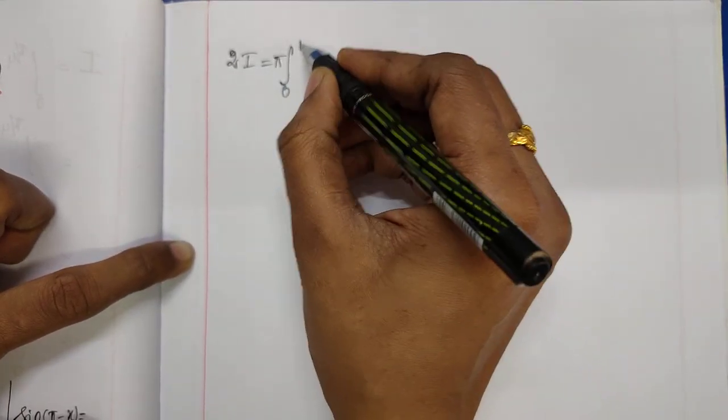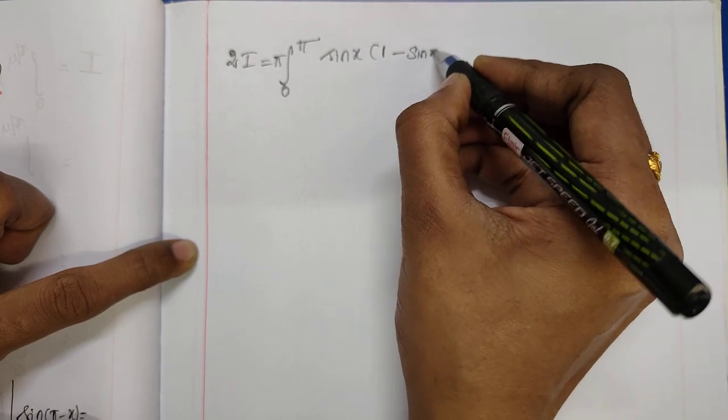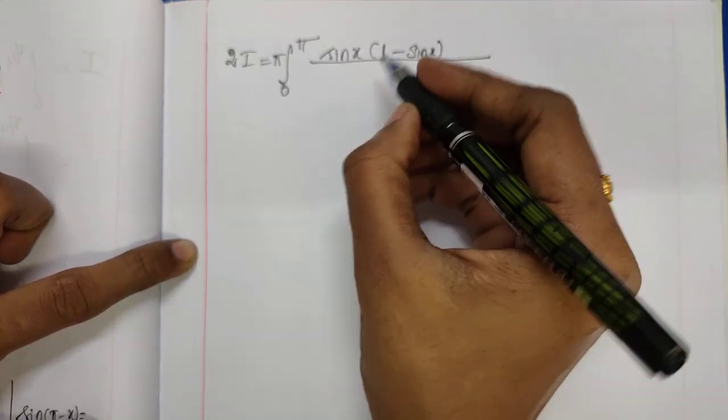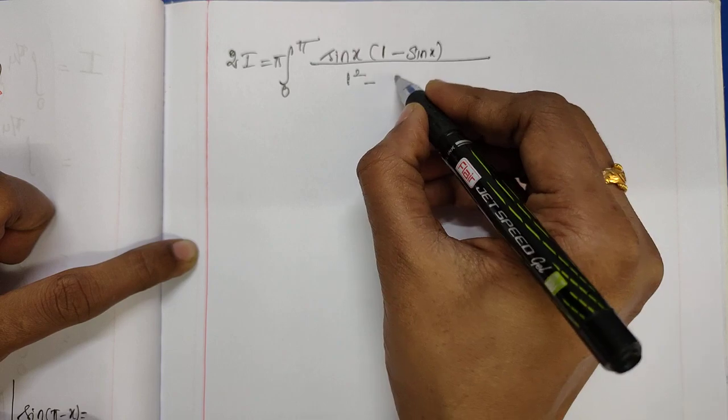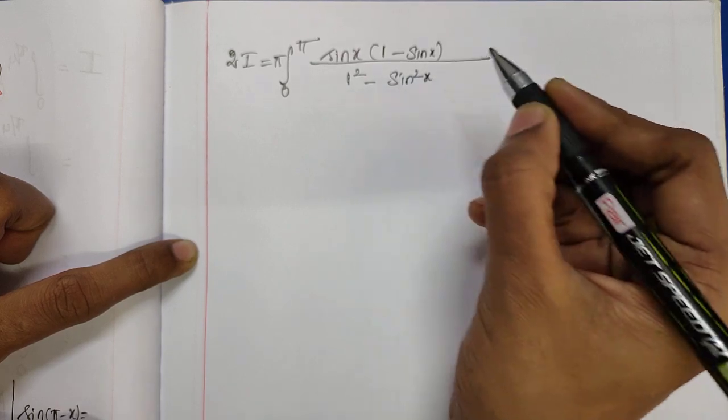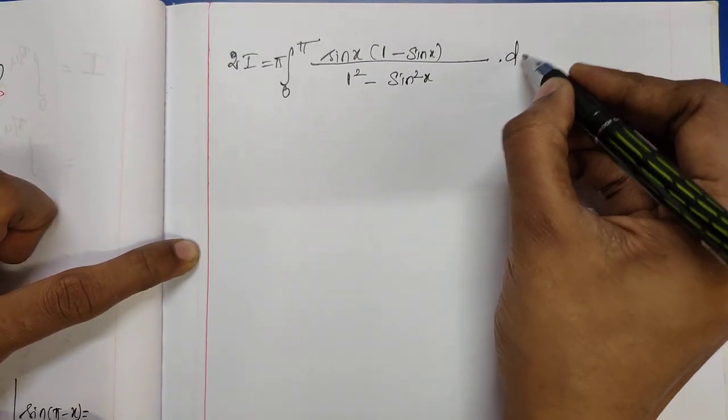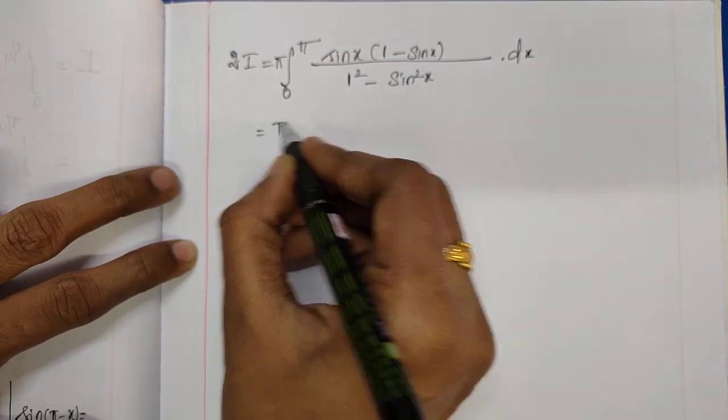The numerator is sin x times 1 minus sin x, divided by 1 squared minus sin squared x, dx.